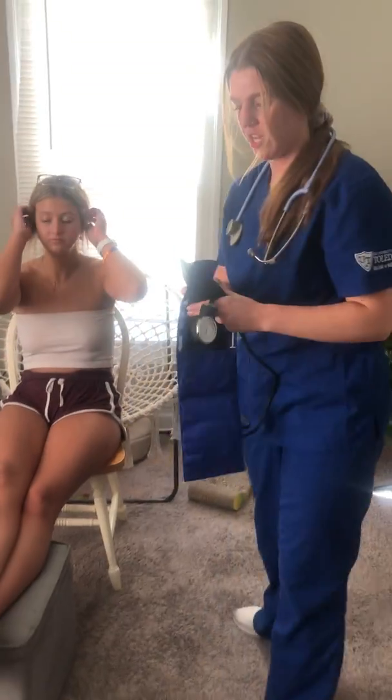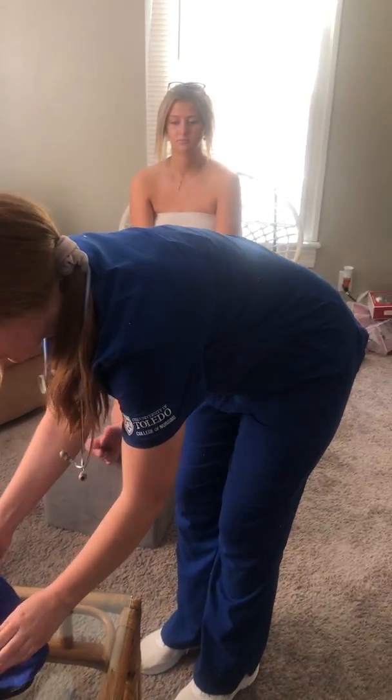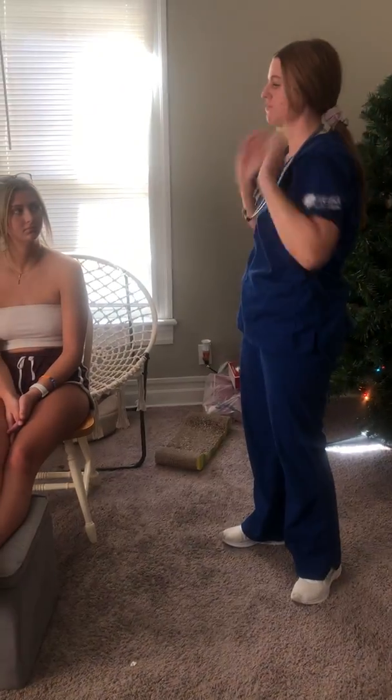So I could hear that her blood pressure was 124/82, which is around her normal and is within normal range. After that, we are going to move on to inspect her face.